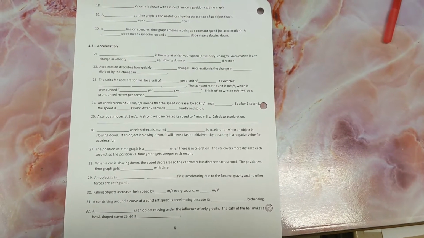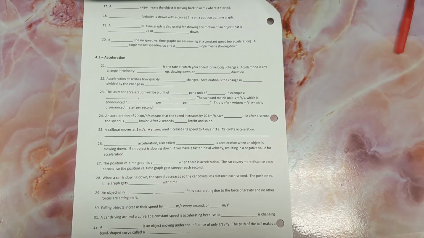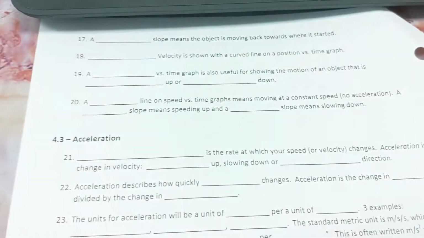Hi everyone, welcome back. Today we're going over the notes on page 4 of our chapter 4 packet. We already did page 3, so today we're starting up here with number 17.